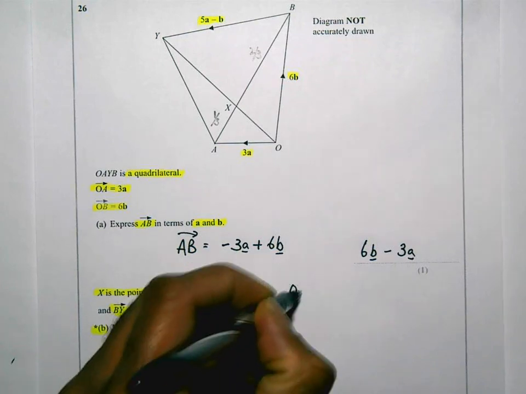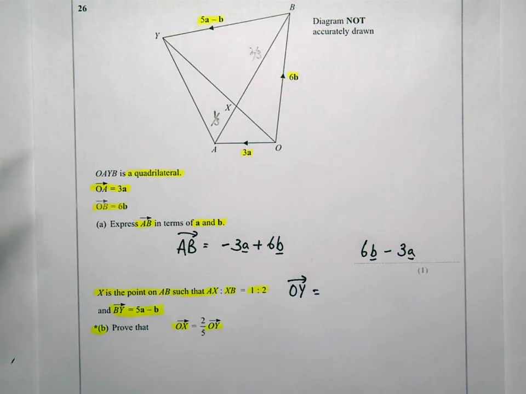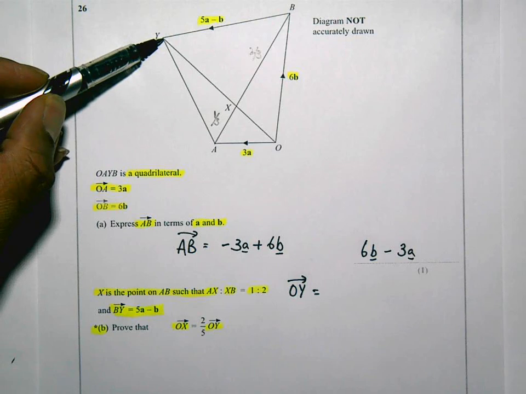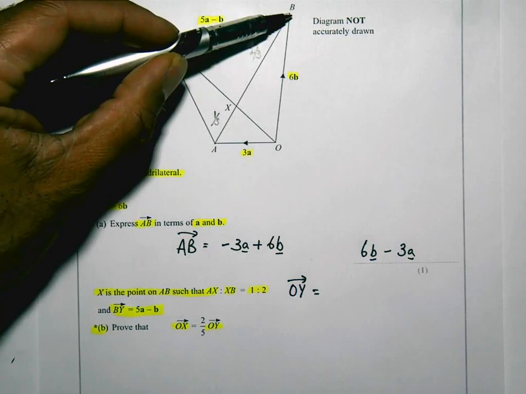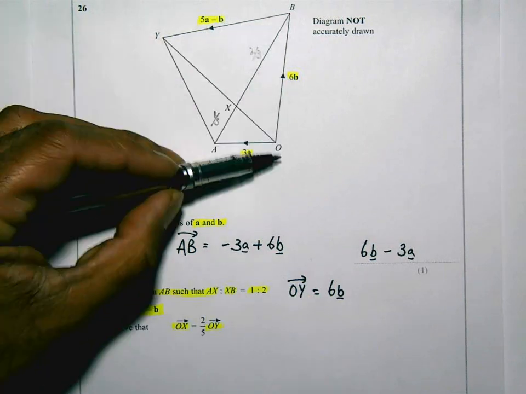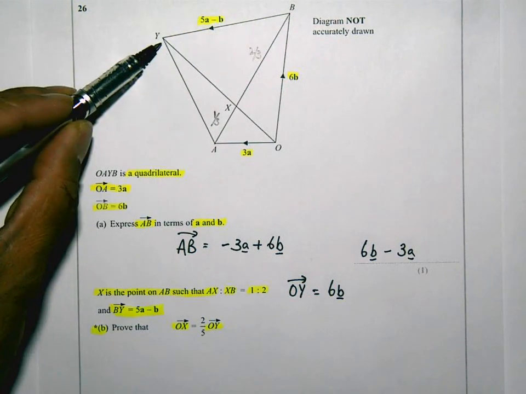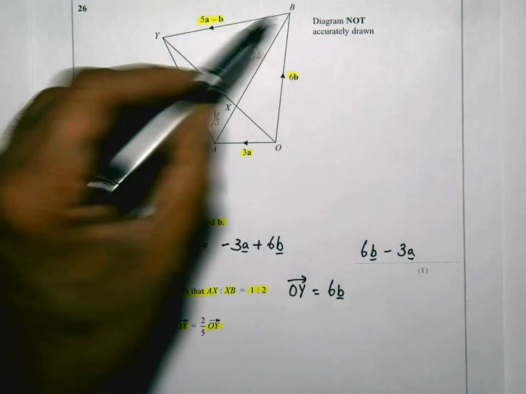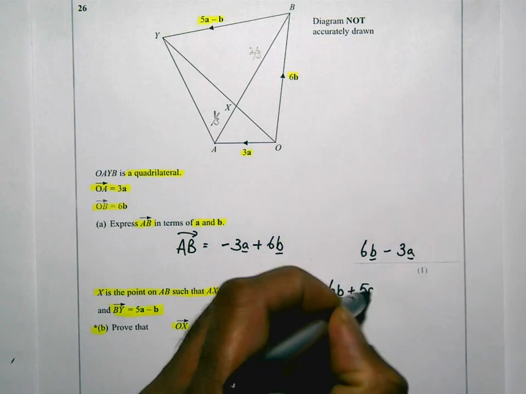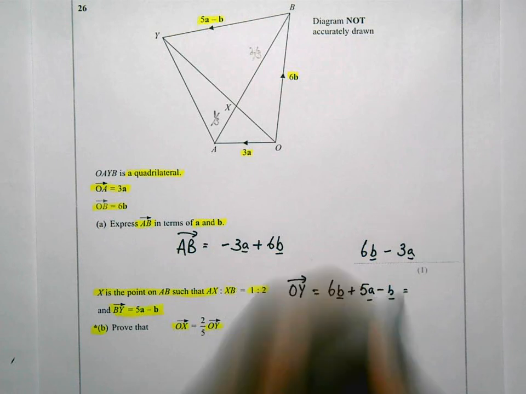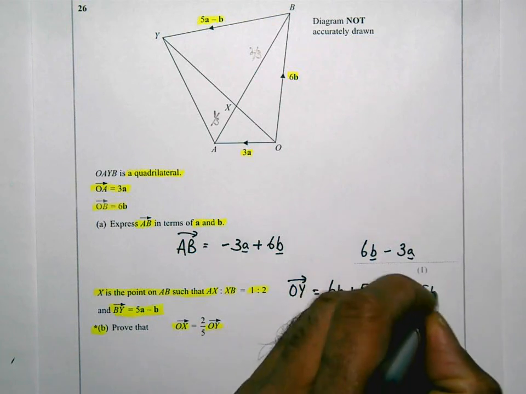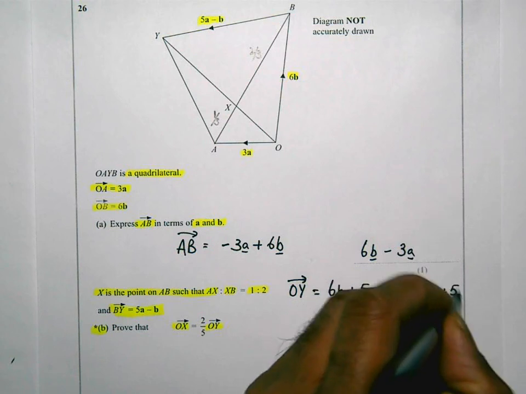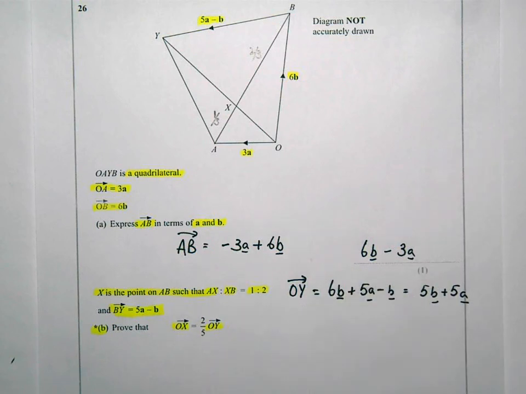O to Y, OY. So going from O all the way to Y over there, this is pretty straightforward actually, because OY is going from O to B, so that's 6B, and then B to Y. So that journey takes me from O to Y, and B to Y is, so I'm going to add on to that 5A minus B. Okay, I need to tidy that up now. 6B minus B is 5B, and add on to that 5A. So it's 5B plus 5A. That's what OY is.